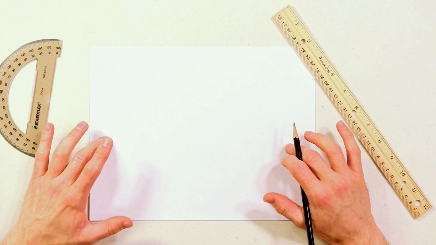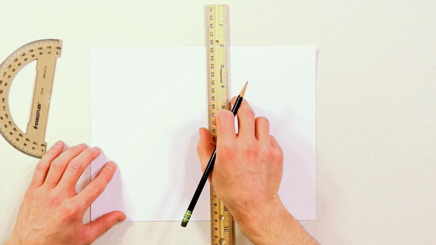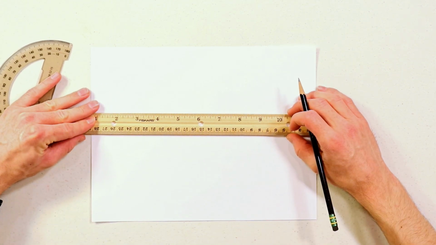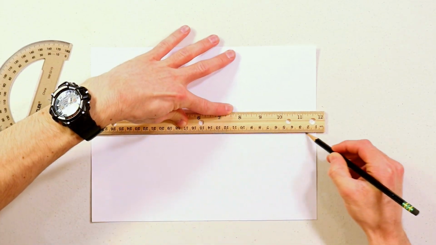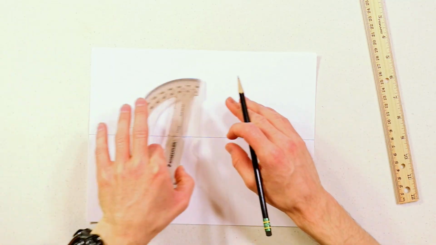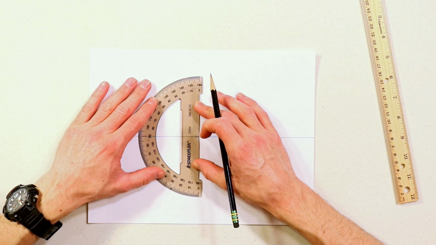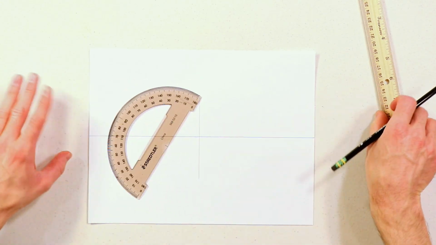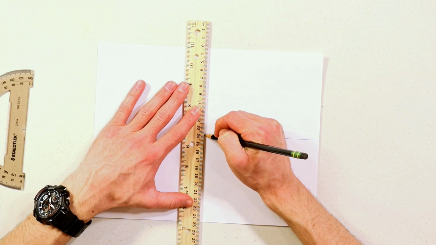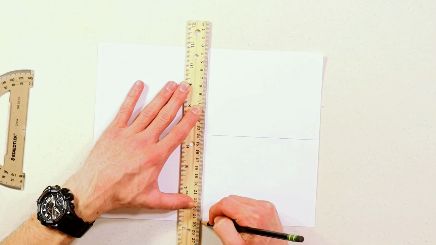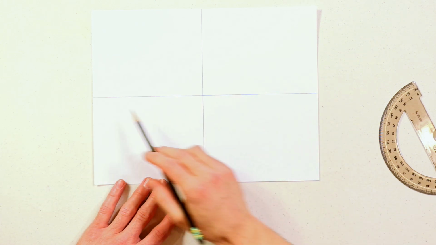The first step is to draw two perpendicular lines on a sheet of paper. So we need one to go lengthwise, and then the other one should go across the width. So here's the two lines. This one will be the interface line, and then this one will be the normal or perpendicular line.